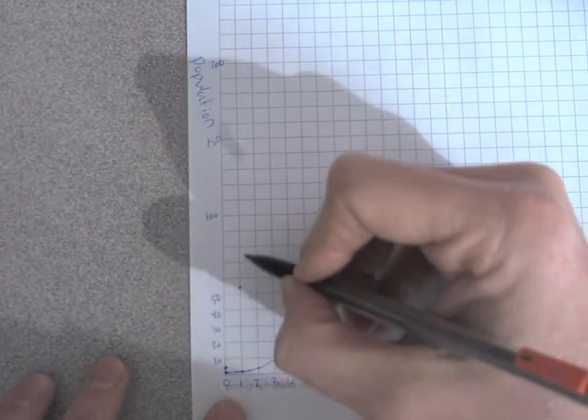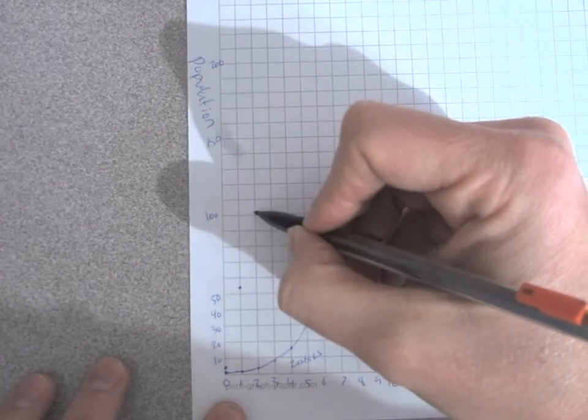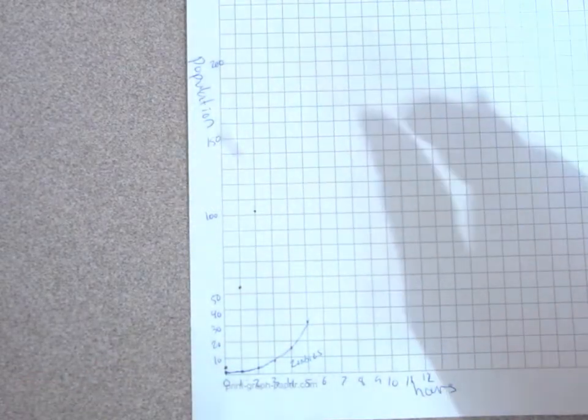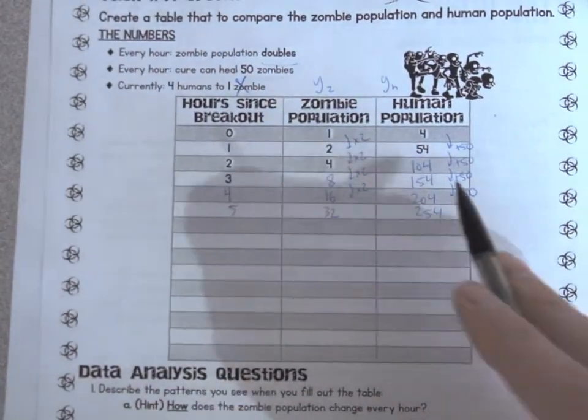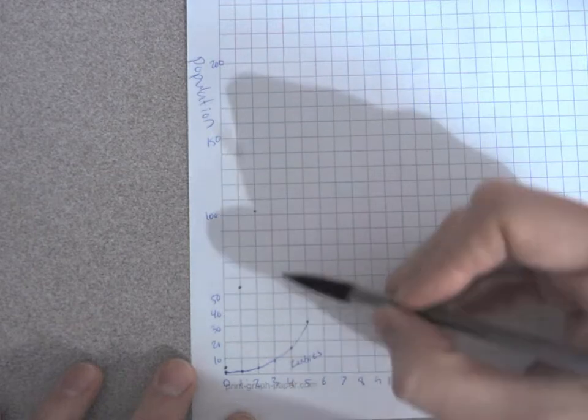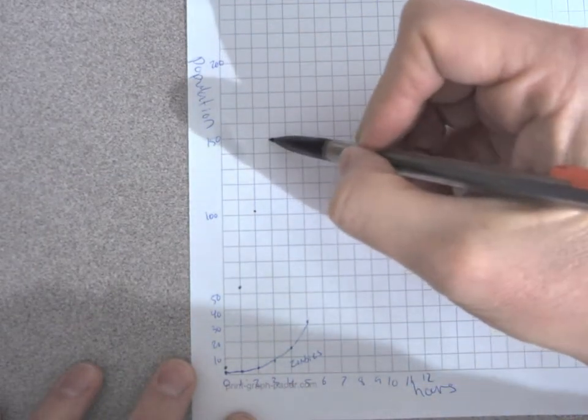So 104 will be up here, right? After 3 hours, there's 154. So 3, here's 150, right? Here's 154.